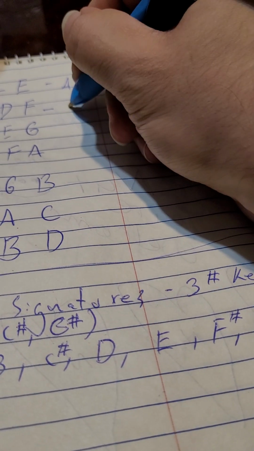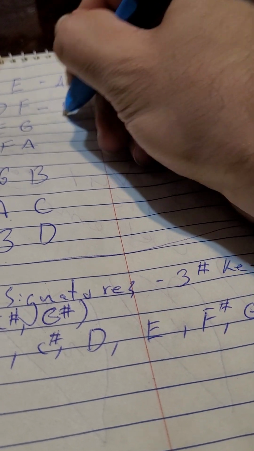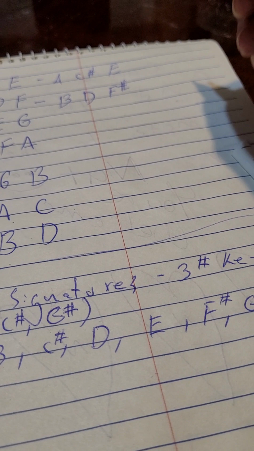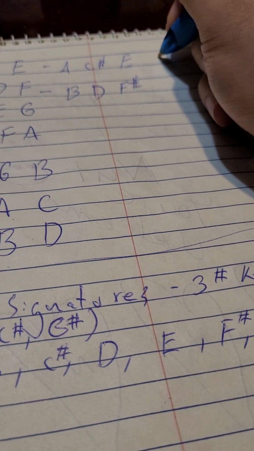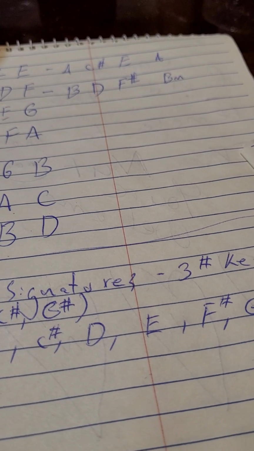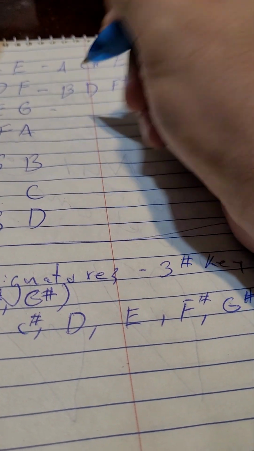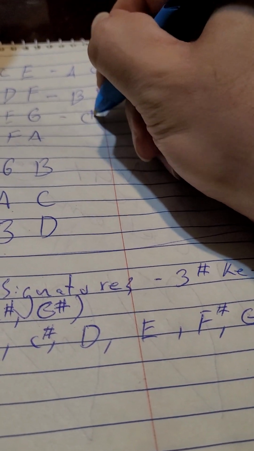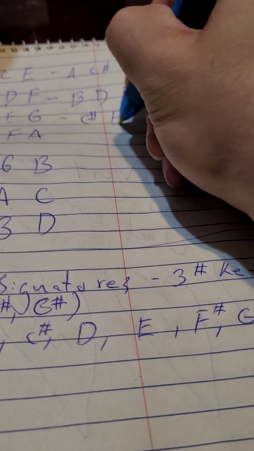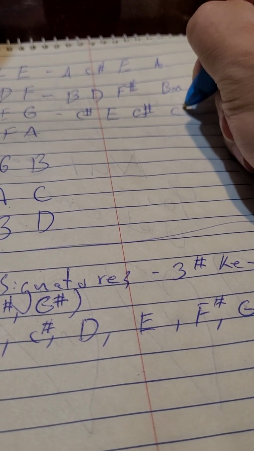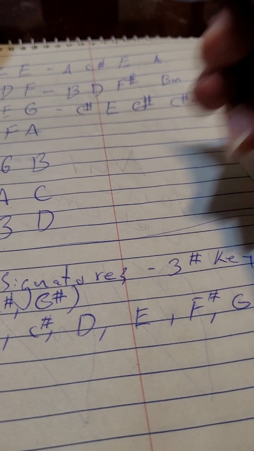And then we have B, D, F sharp. That's our 2 chord in the key. So that's B minor. Let's label them. So this is A, this is B minor. Okay, then we have C, E, G. The C is sharped in our key, so we have C sharp, E, and the G is sharped in the key, G sharp, and this is C sharp minor.